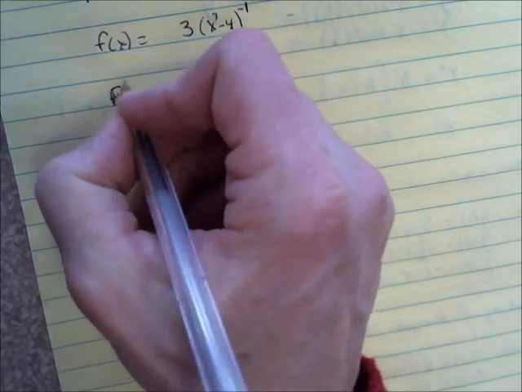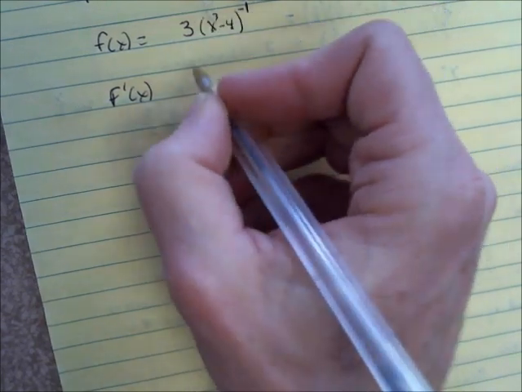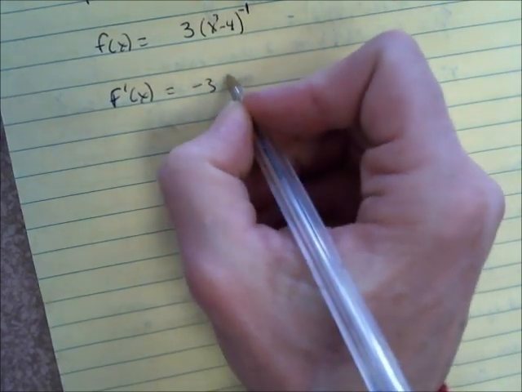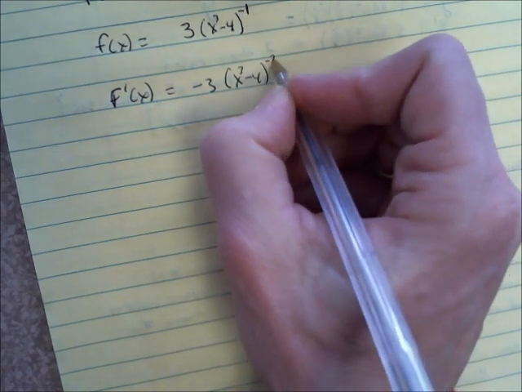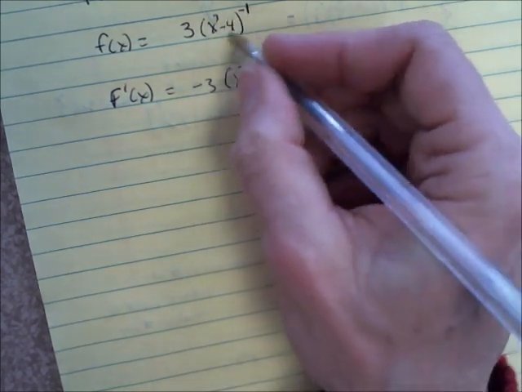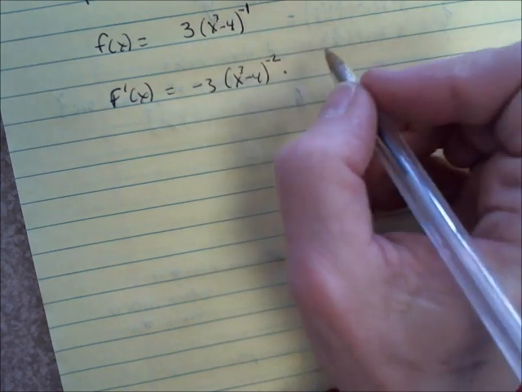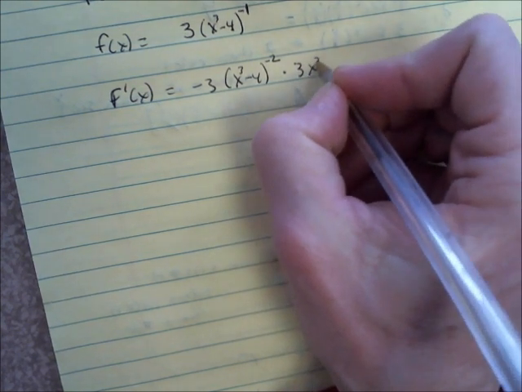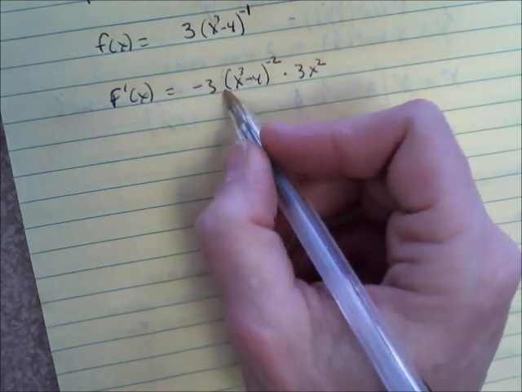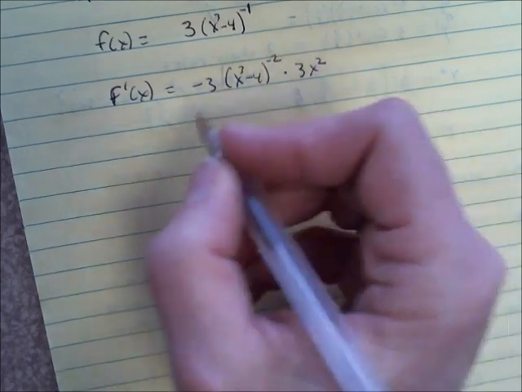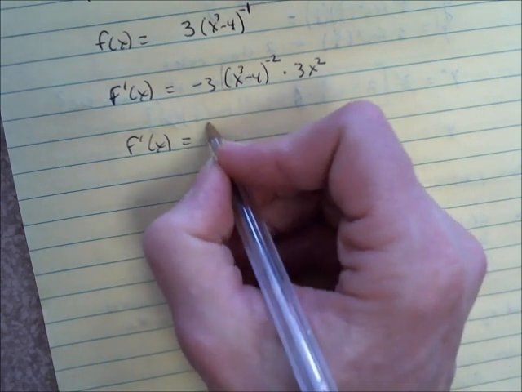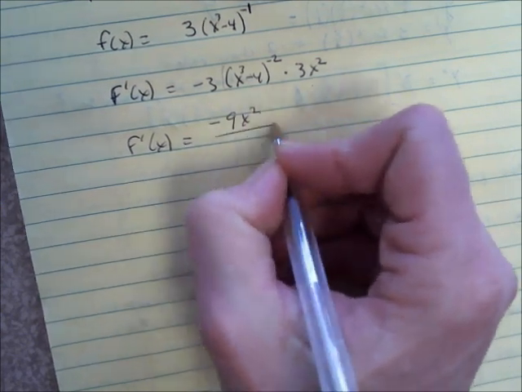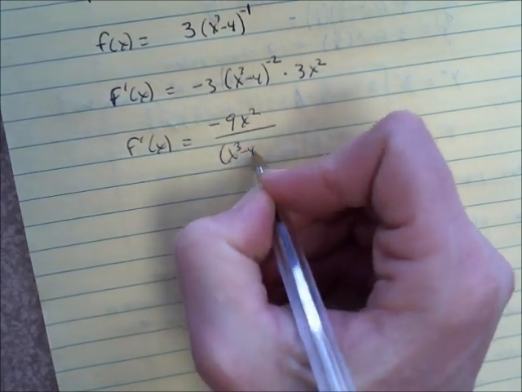So we can take the derivative of that. -1 times 3 is -3 times x cubed minus 4 to the -2 power. And then you have to multiply that by the derivative of the inside, which is 3x squared. So if we clean this up a little bit, this goes down to the denominator. So f prime of x is equal to -3 times 3 is -9x squared all over x cubed minus 4 squared.